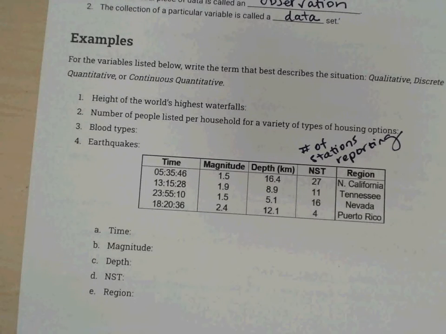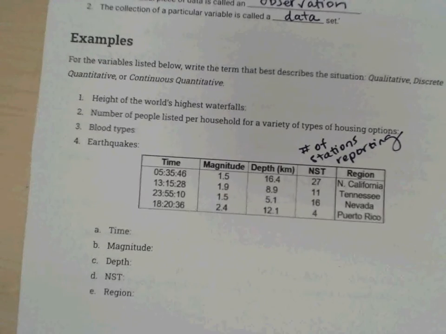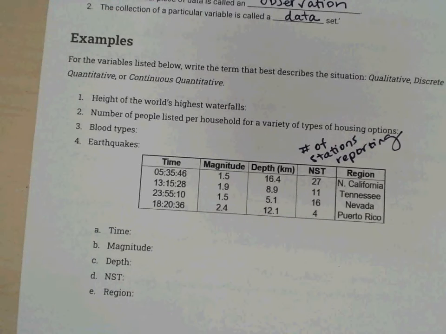One question you can ask yourself is, is it a count? Is it a measure? If it's a count, it's discrete. If it's a measure, it's continuous. Is magnitude measured? It's a measure.